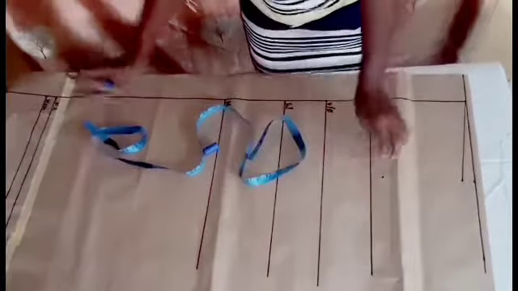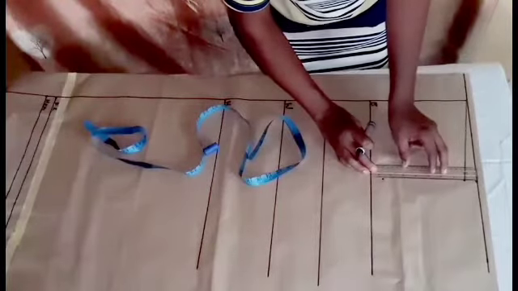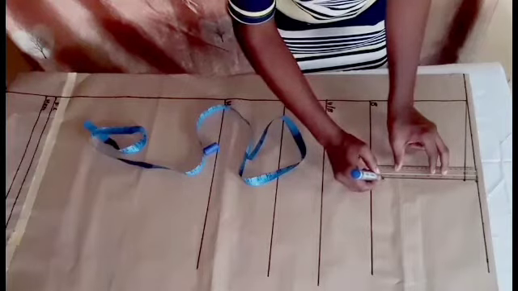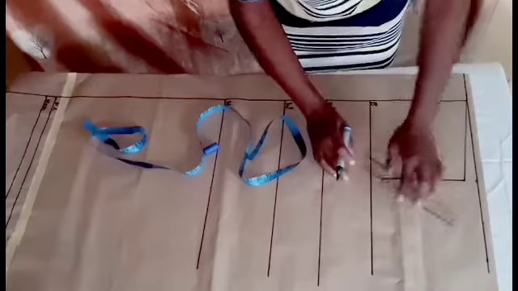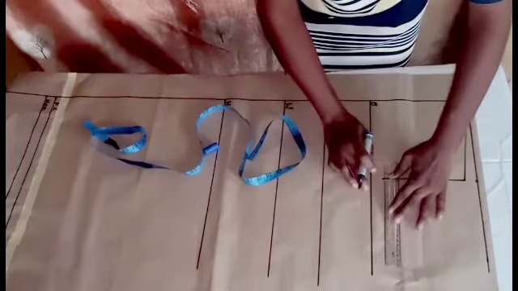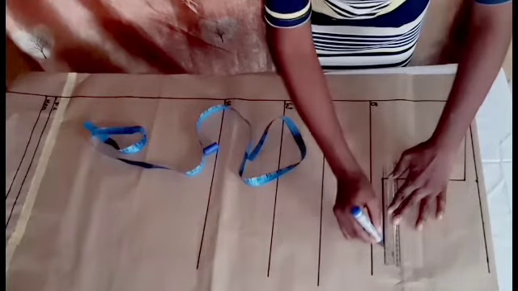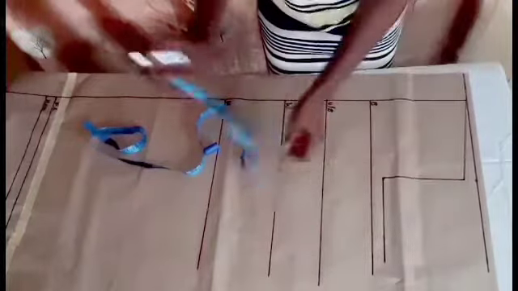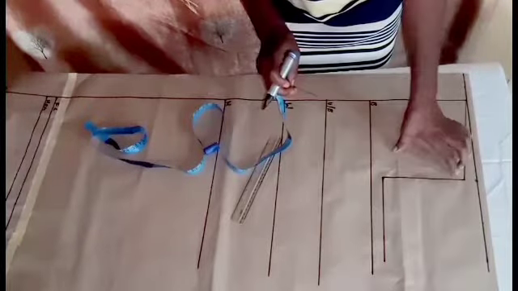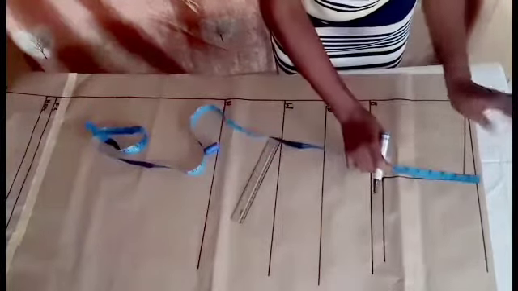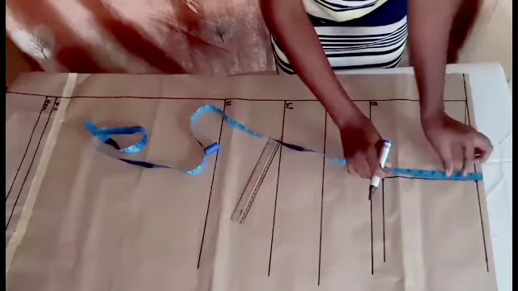This is it. Then I would connect. So I have it here. Then I also extend this one. Here it is. So I will find the midpoint of this line, still minusing that 1.5.